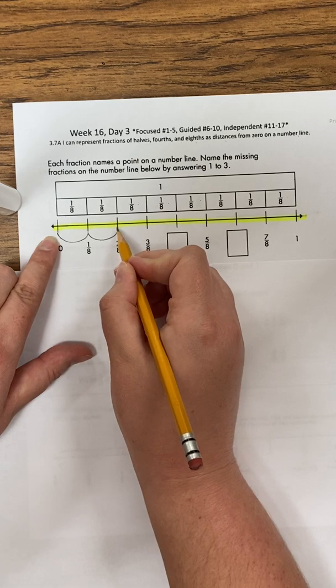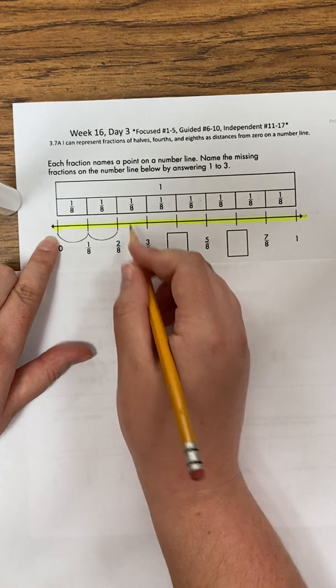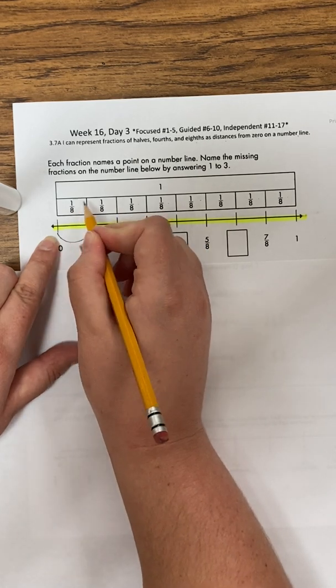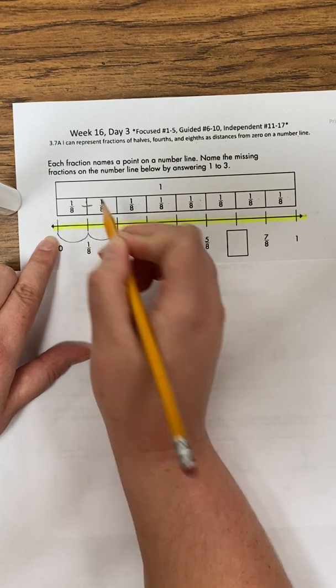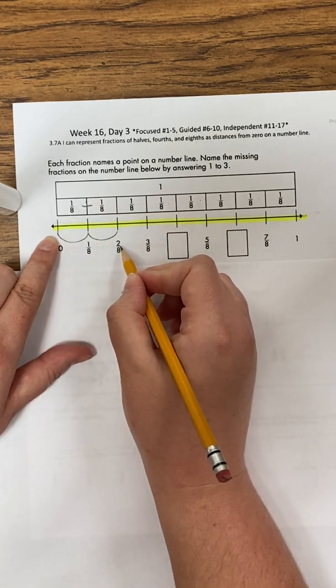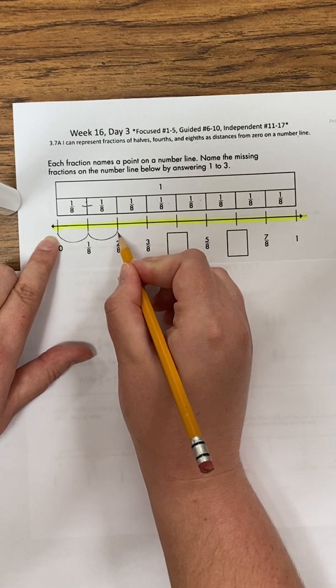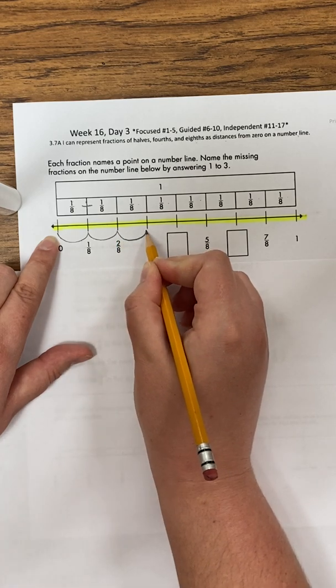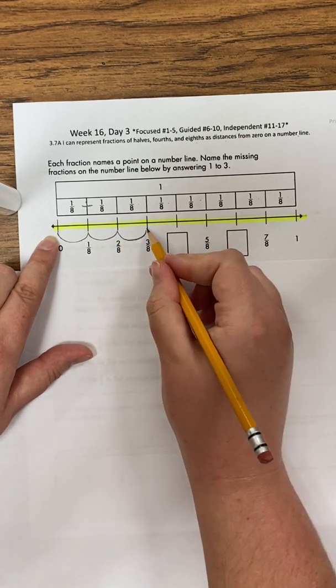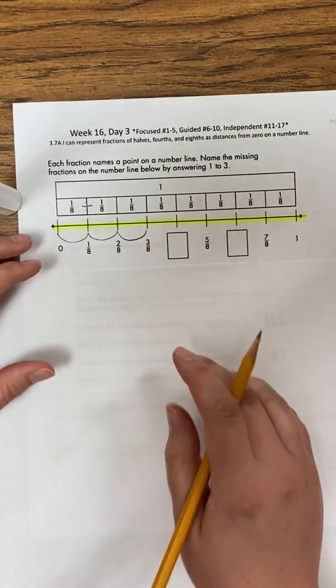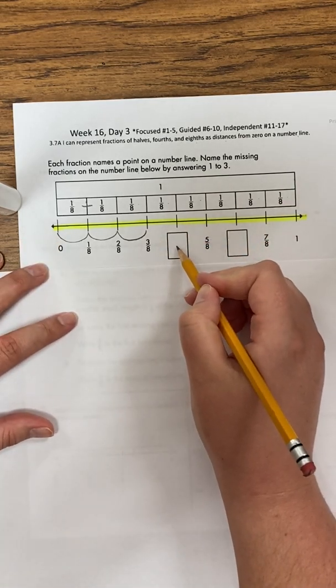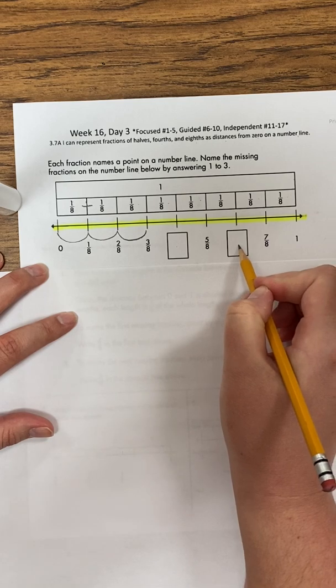This is the second marker, which is 2/8. Because remember, if you add 1/8 plus 1/8, that gives us 2/8. And then we would keep going. So then we jump a third time. That would be 3/8. And then so on. So we have a piece that is missing right here and a piece that is missing right here.